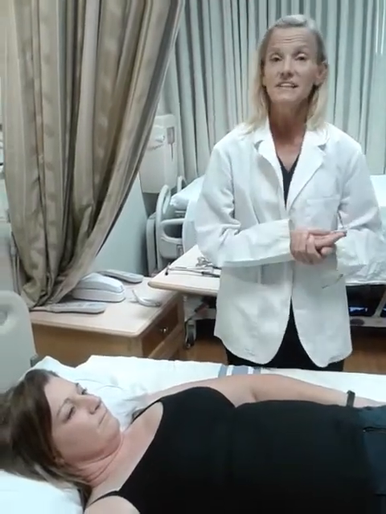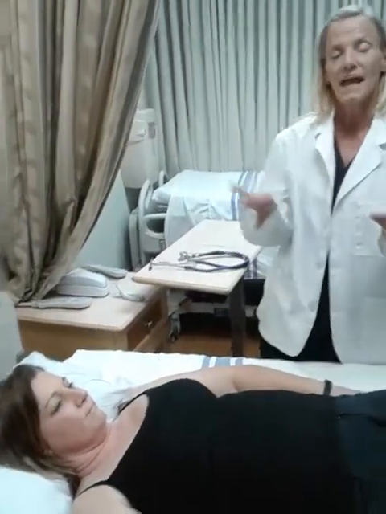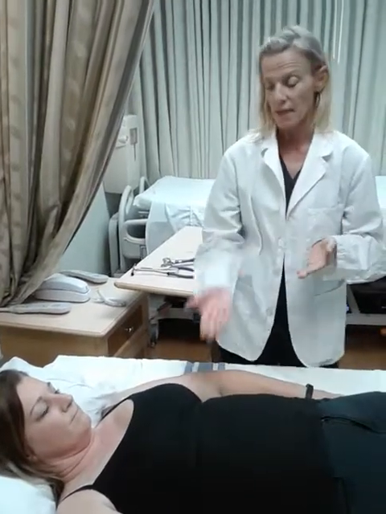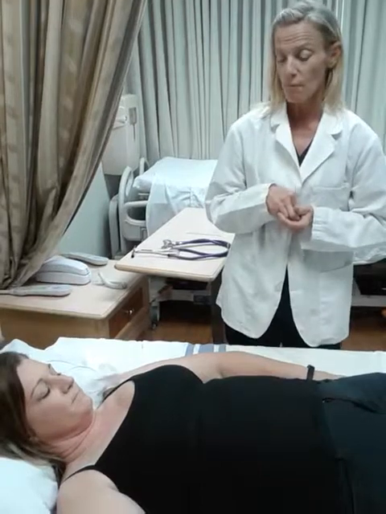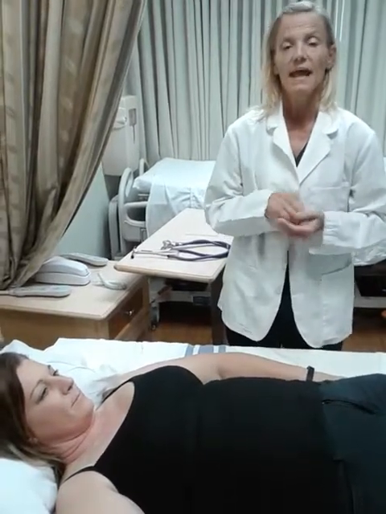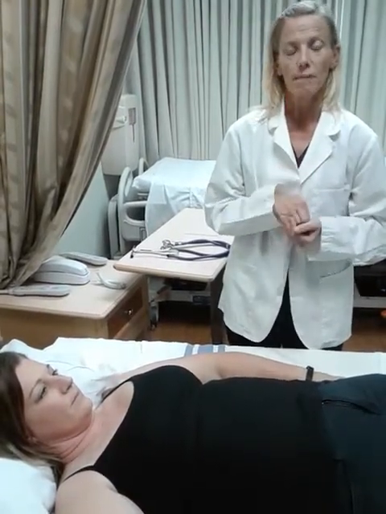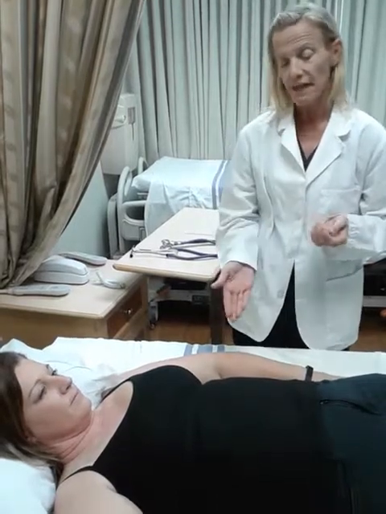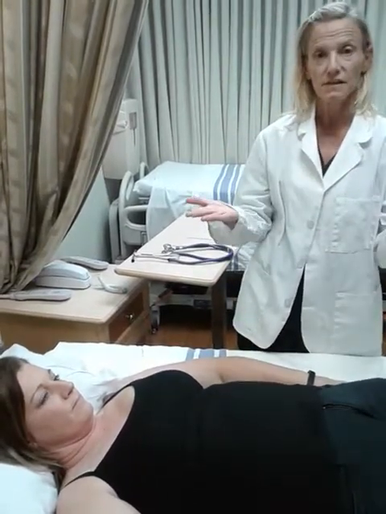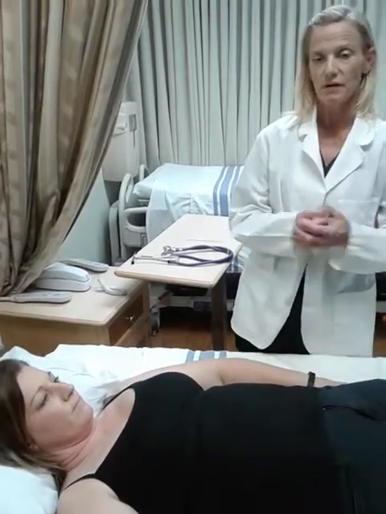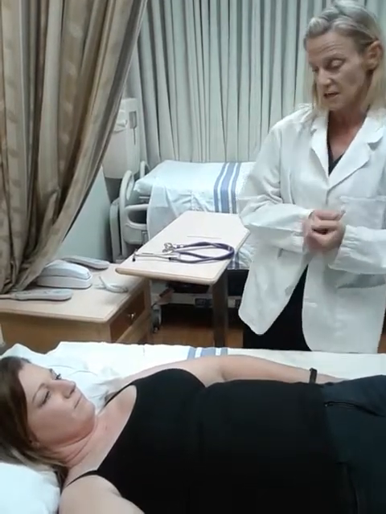Next, I'm going to be listening to the heart sounds. So S1 is heard best over the apex in the mitral area. S2 is heard best over the base in the aortic area. S3, S4, and mitral valve prolapse are heard in the left lateral decubitus over the fifth intercostal space, the left midclavicular line, the mitral area, and that's heard with the bell of the stethoscope.